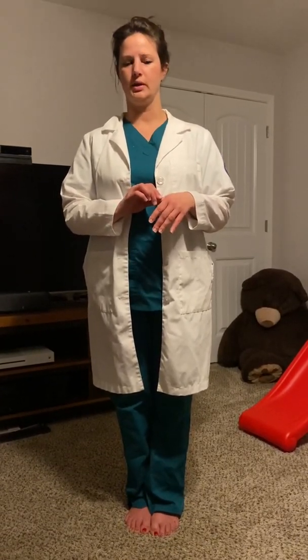So I'm first going to go through COWIP, which is check your orders and check the allergies of the patient. You're going to assemble any necessary equipment and assess your patient. You want to wash your hands, identify yourself to the patient, and identify your patient with 2 identifiers. You're going to provide for privacy, and you're going to educate, explain, and evaluate your patient.